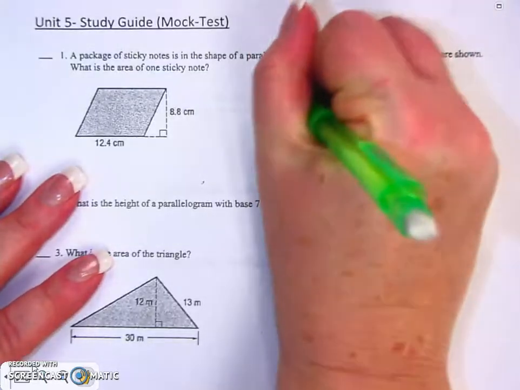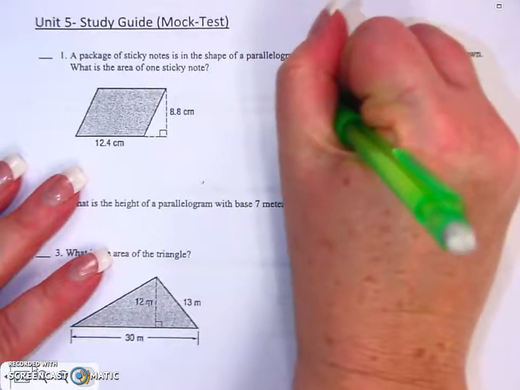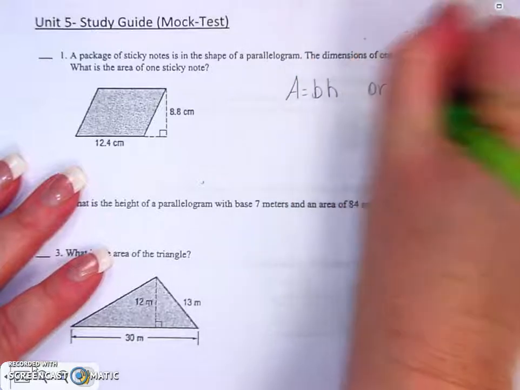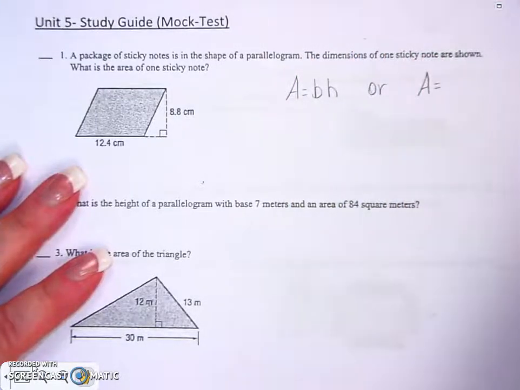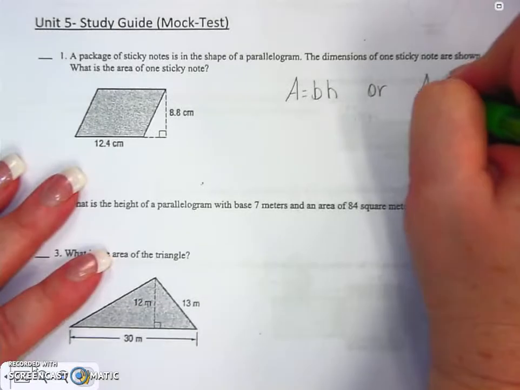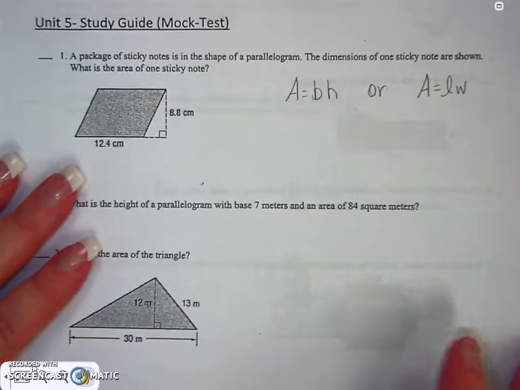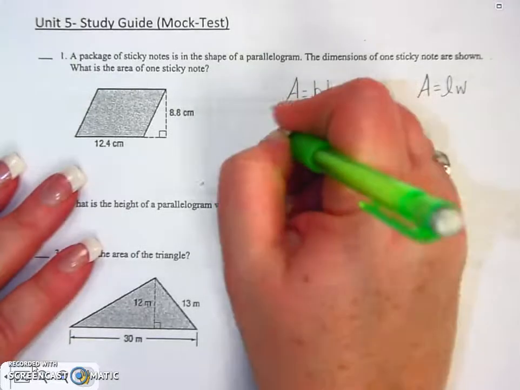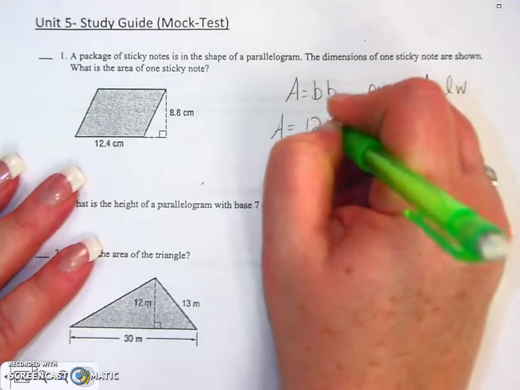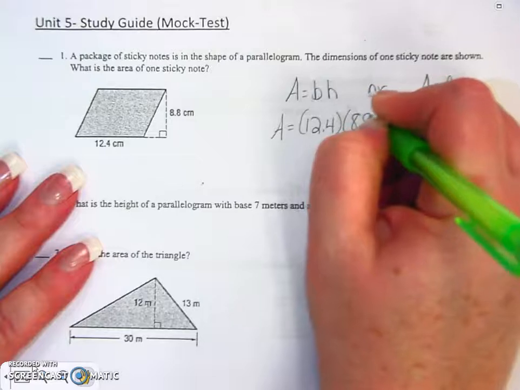Jordan? Okay. Or we could say area equals length times width. All right, so area equals 12 4/10 times 8 8/10.